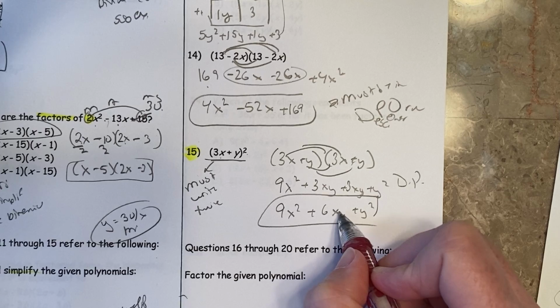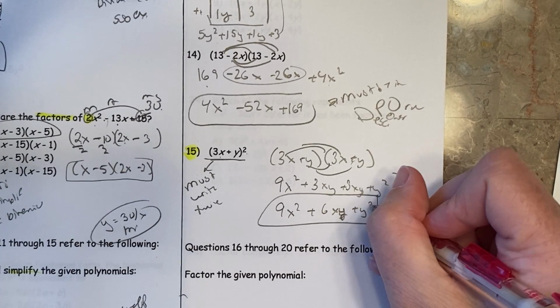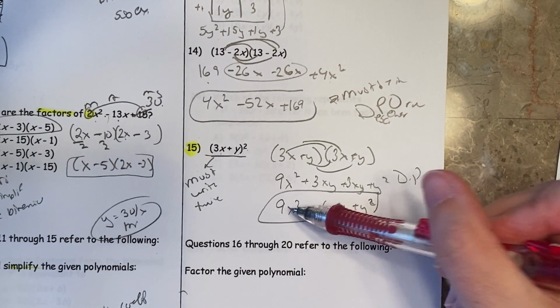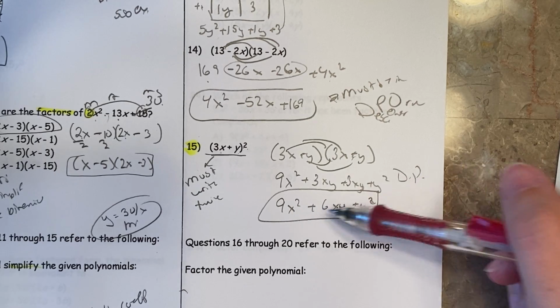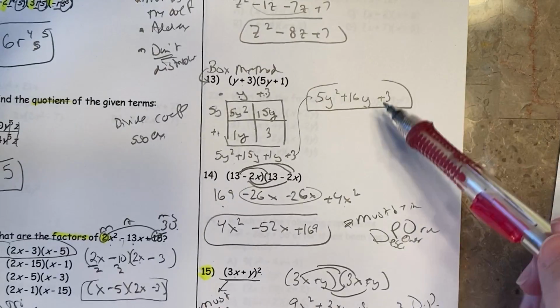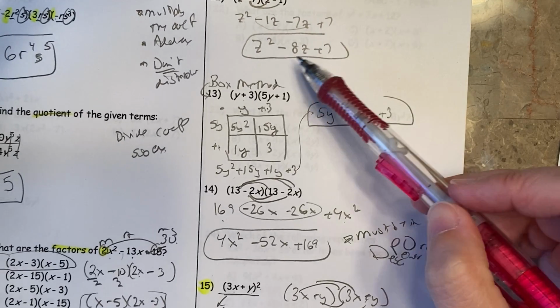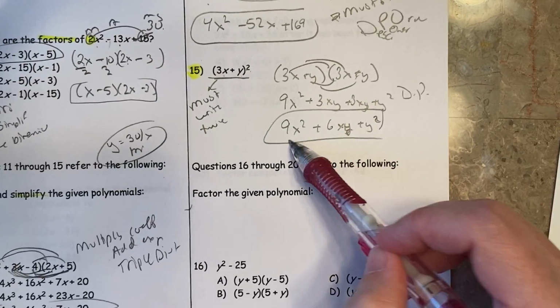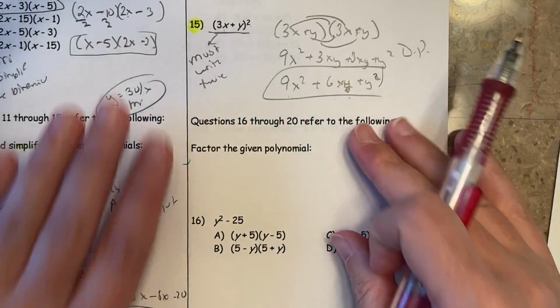Remember, when I taught you, previously, way in the beginning of the year, when you have different letters, so you don't just have one, you have x's and y's, you don't have to really worry about the descending power order. That kind of goes out the window. It's only when you have one variable, like y or z or x, something like that. When you have multiple, that goes out the window.